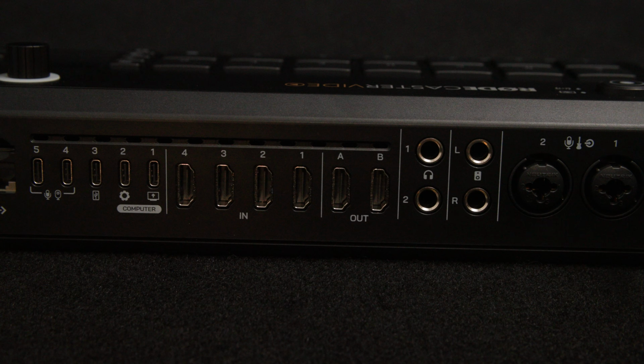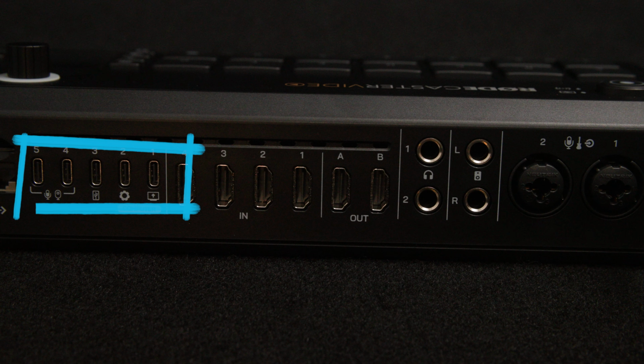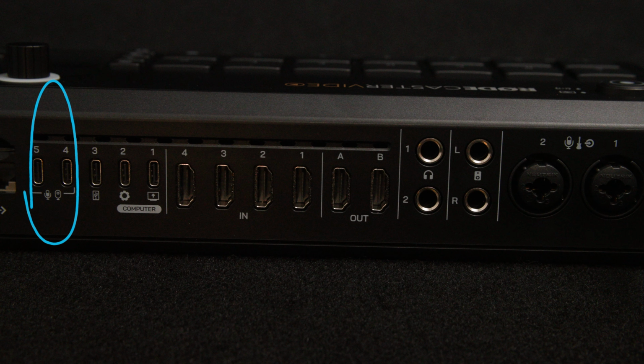So there's actually 5, count them, 5 USB-C connections. Now, 2 of them are inputs, so you can bring in your RØDECaster audio mixer or other Rode devices, but you can also bring in a UVC webcam connection as well.